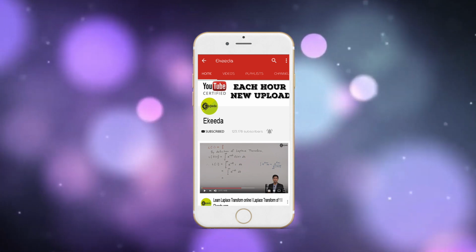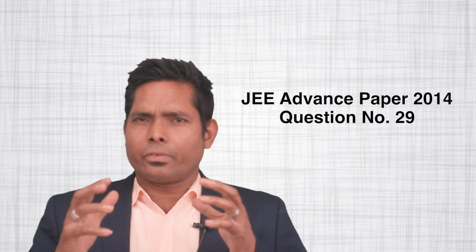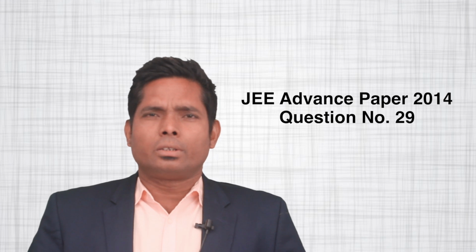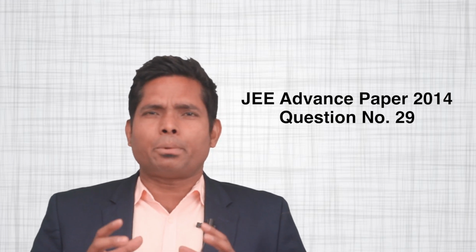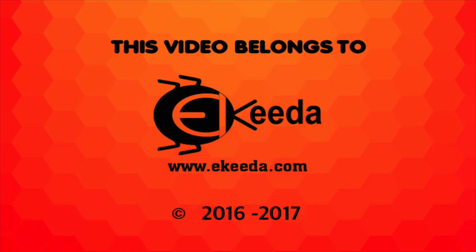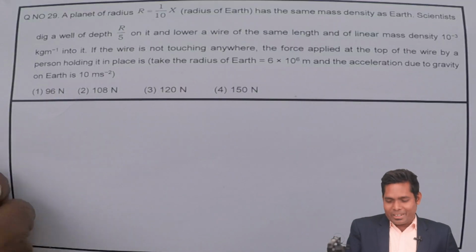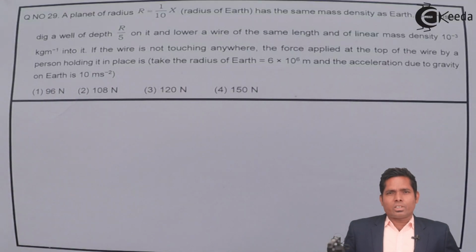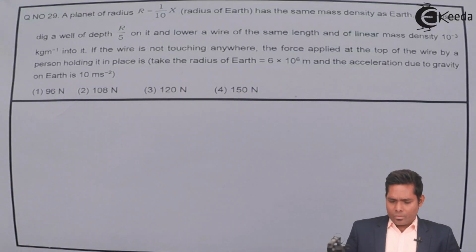Hello students, let us solve the next question. Here it is question number 29 of JEE Advanced Physics Paper 2, 2014, Code 8. So let us solve question number 29.